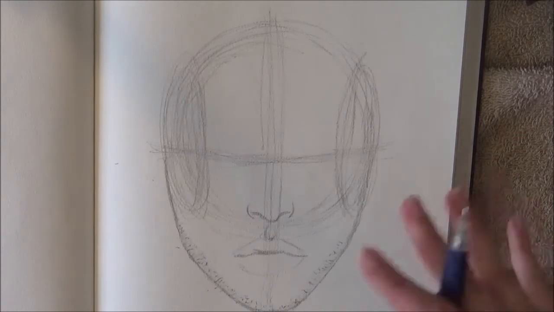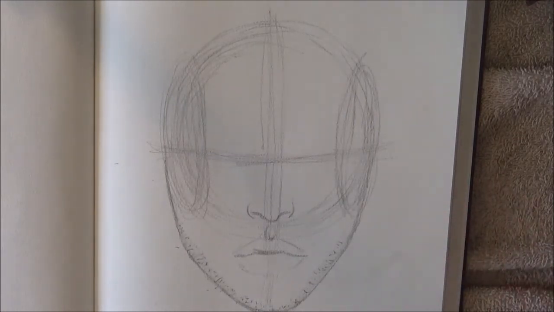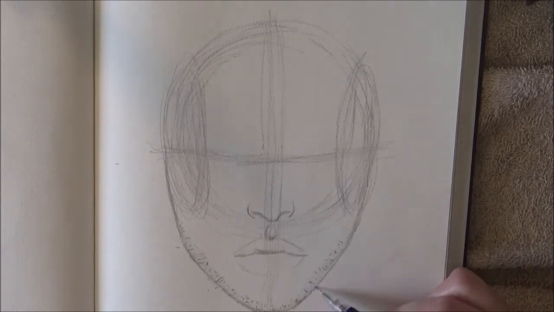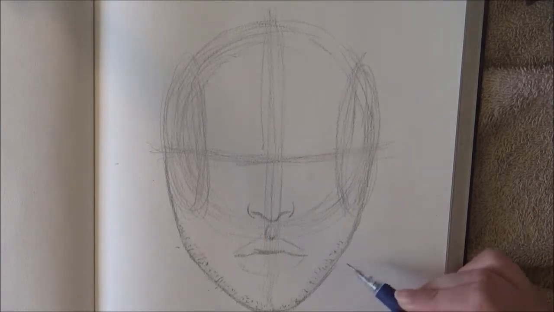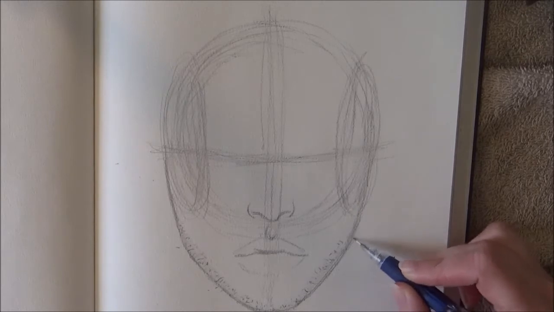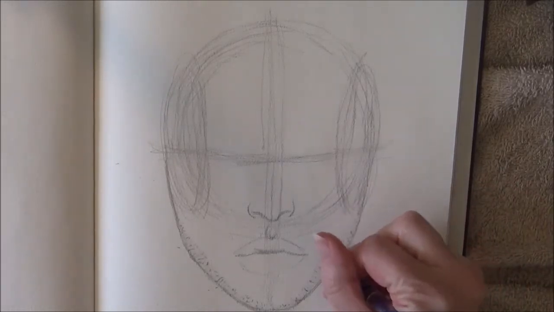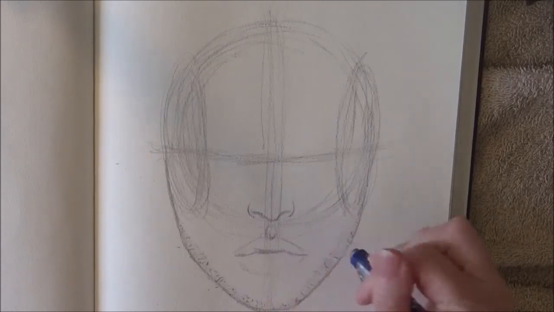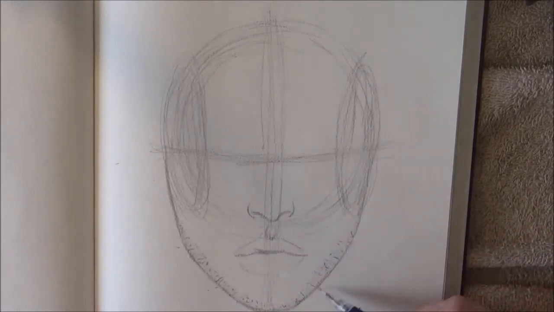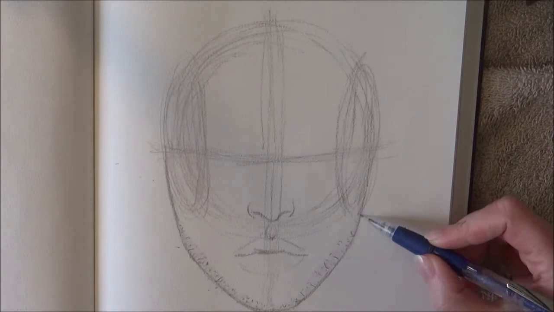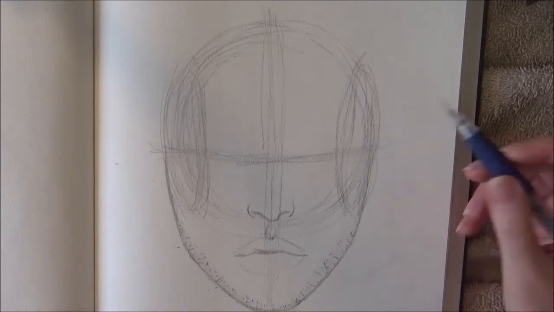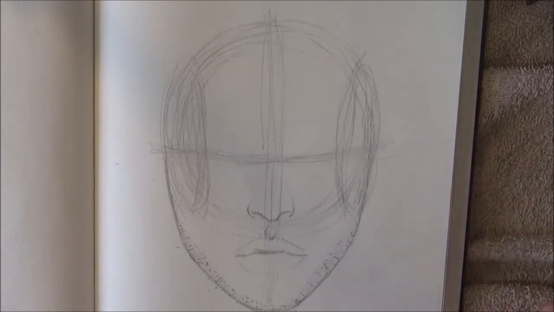Okay, so now that it's looking better to me, and I'm also looking at the camera to see how it looks to you guys, and I feel like this side needs to come out just a tiny bit. There you go, that looks a lot better.